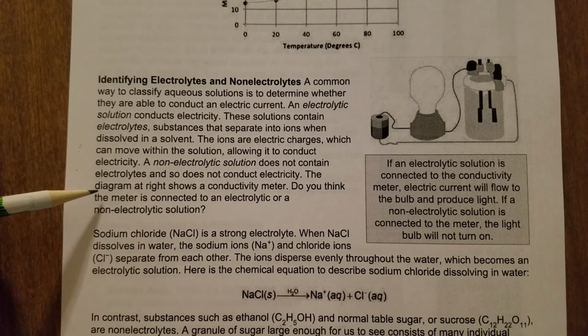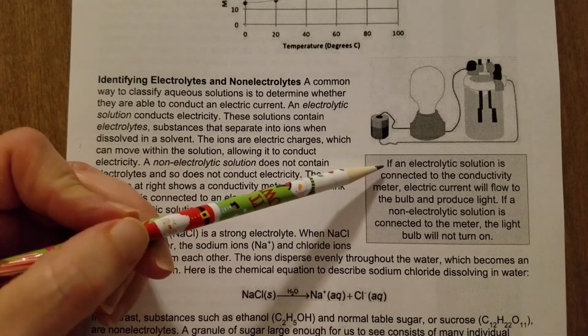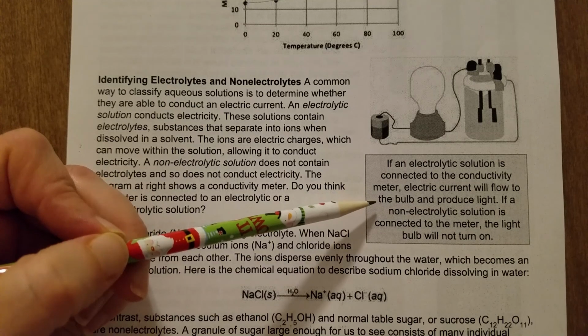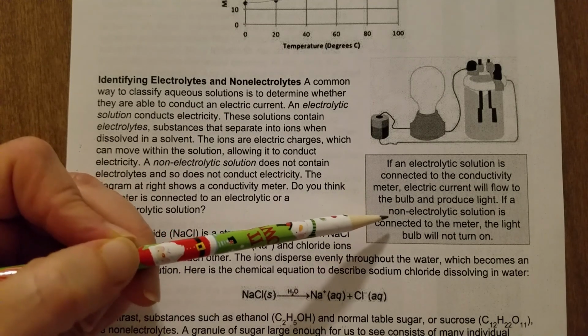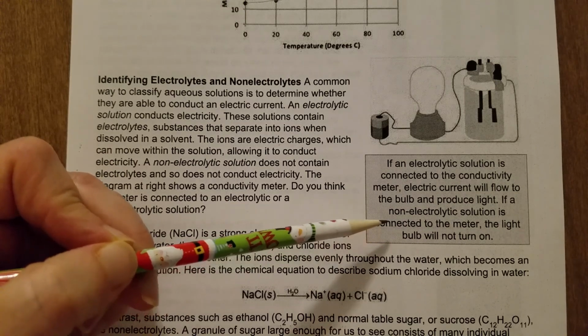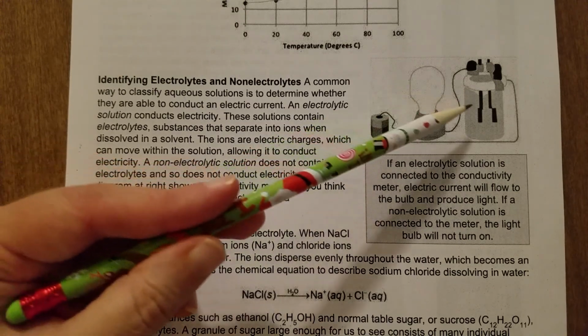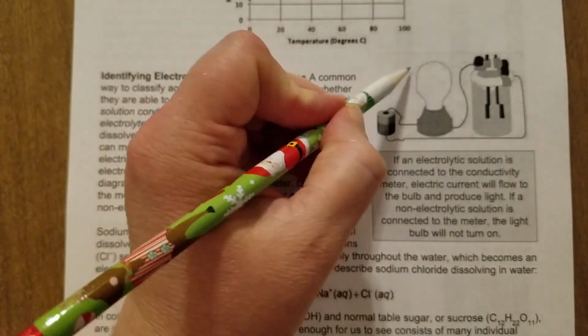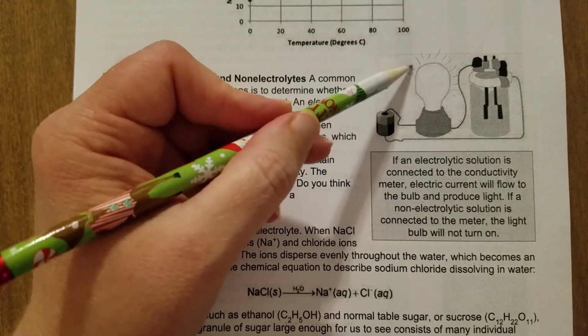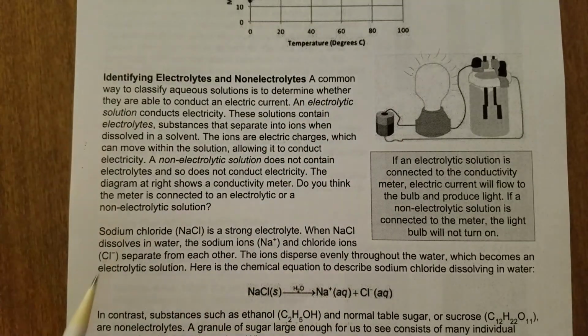The diagram at the right shows a conductivity meter. Do you think the meter is connected to an electrolytic or a non-electrolytic solution? If an electrolytic solution is connected to the conductivity meter, electric current will flow to the bulb and produce light. If a non-electrolytic solution is connected to the meter, the light bulb will not turn on. So I'm guessing this is not turned on, so this would be non-electrolytic. If it showed some little mark saying it's on, then that would be electrolytic, which would contain electrolytes.